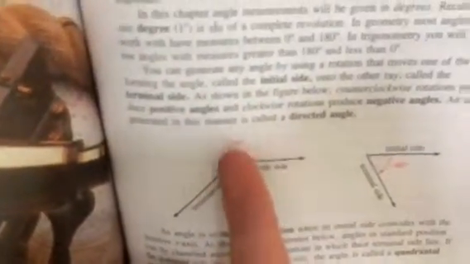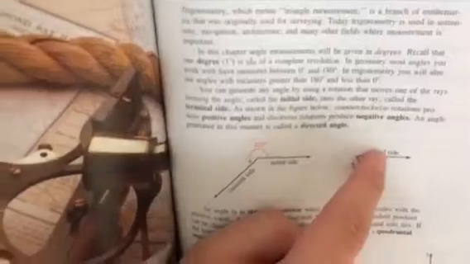There's another example right here, initial side, terminal side, but they did negative. That's kind of weird, we'll explain that later. The angle that you make is called a directed angle, which is an angle generated in this manner. Positive angles go counterclockwise, and negative angles go clockwise.